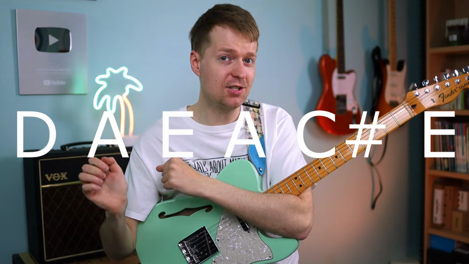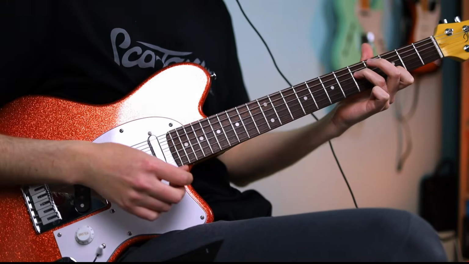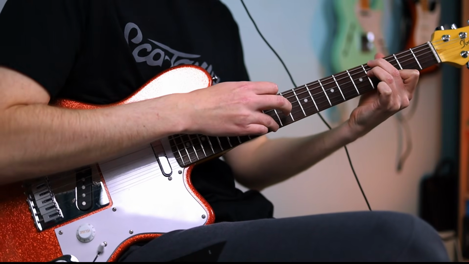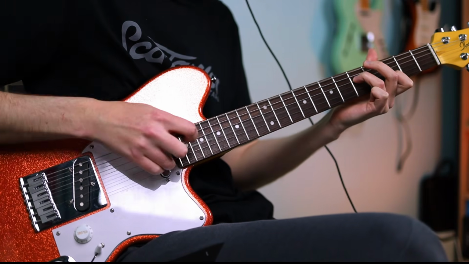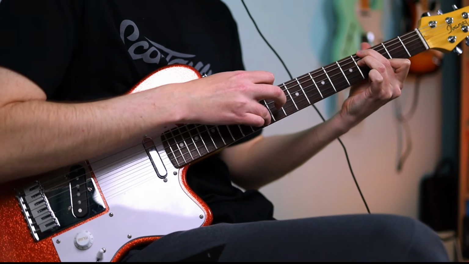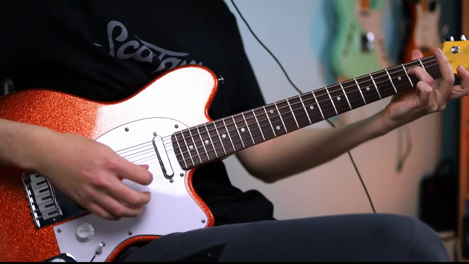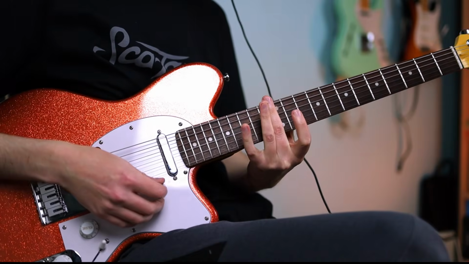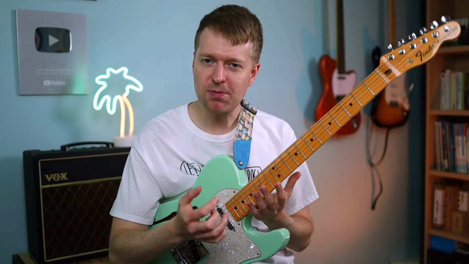And DAEA C# E tuning. So through those 2 quick examples there, hopefully you can see that we can create dissonance through other and unique, interesting ways.